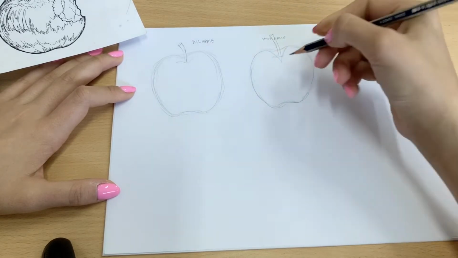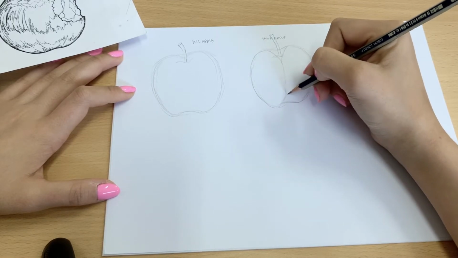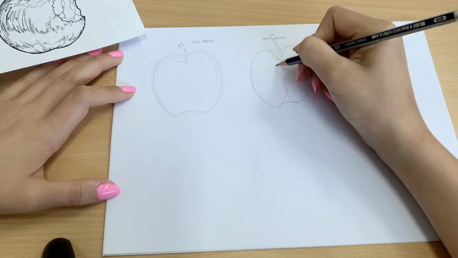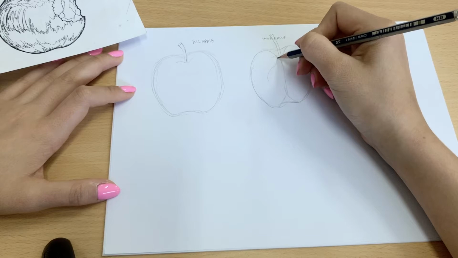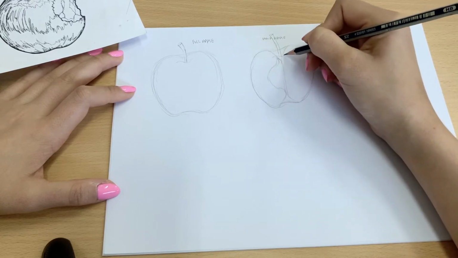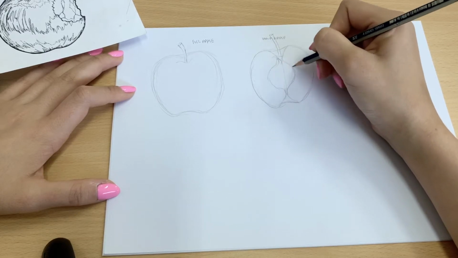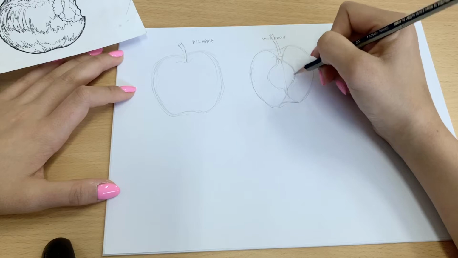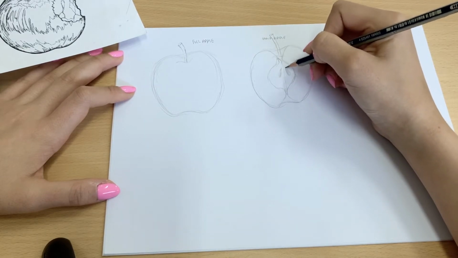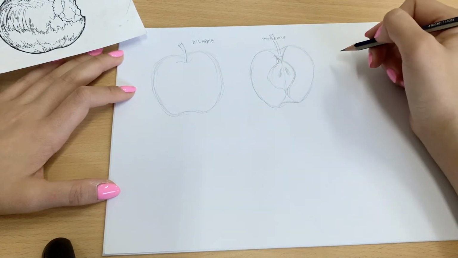Then the next step for a half apple is to draw out the details in the middle. So we're going to start with a V shape almost and draw this line down and then continue it into an inverse V. Draw out the little shape in the middle. This is the core of the apple that holds the seed. It's almost like the letter C and the reverse C. And draw out the seed.